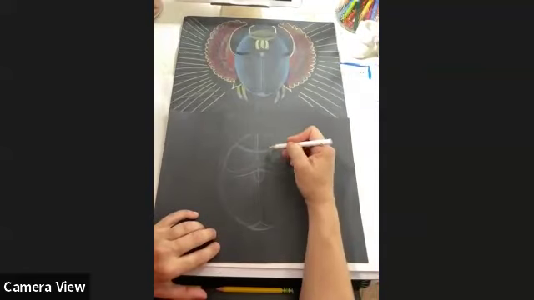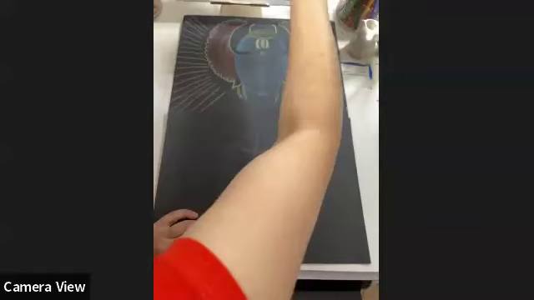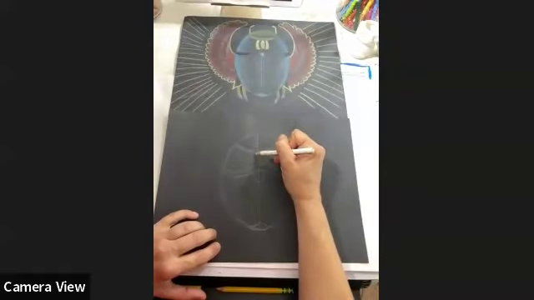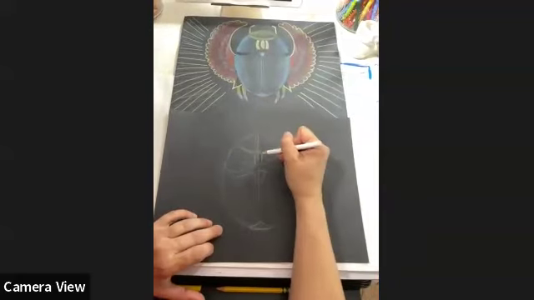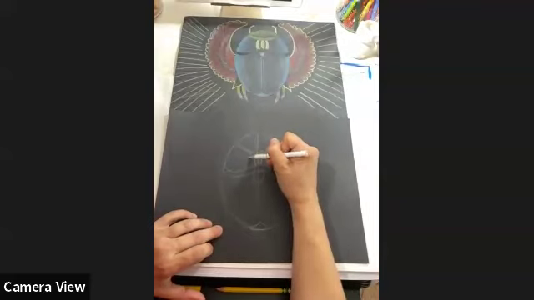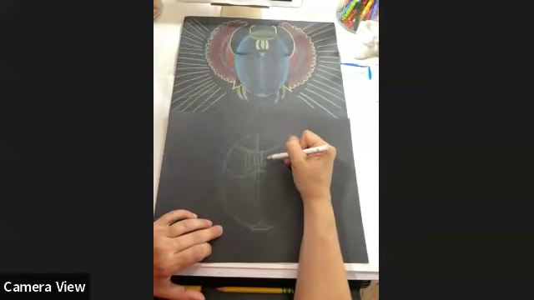And then we're going to come up top here and create the detail on either side here. So first we're going to come in the middle and make, again, two curved lines on either side. We'll be filling those in later on. We're going to leave some space and create two other curved lines, like so.